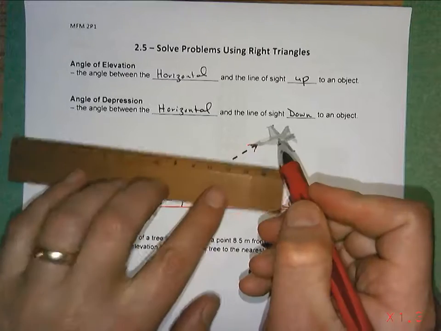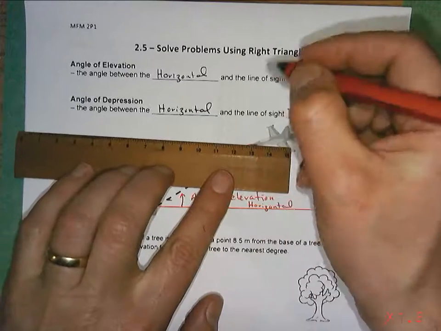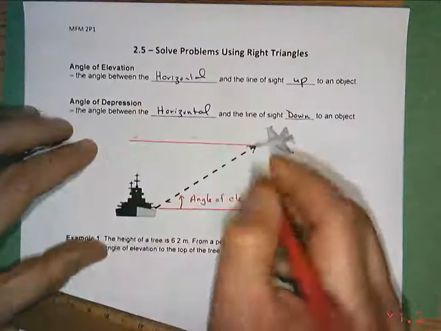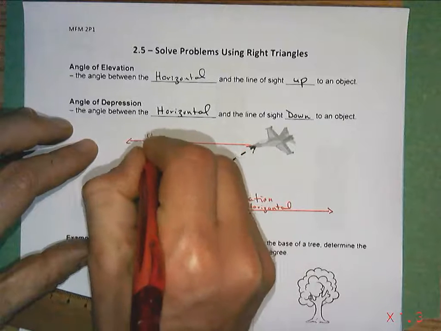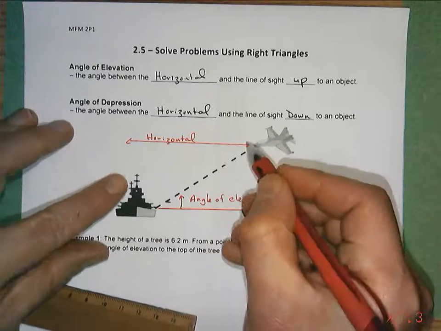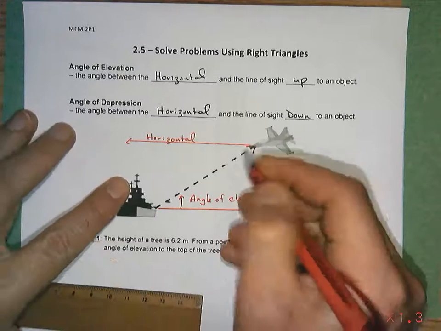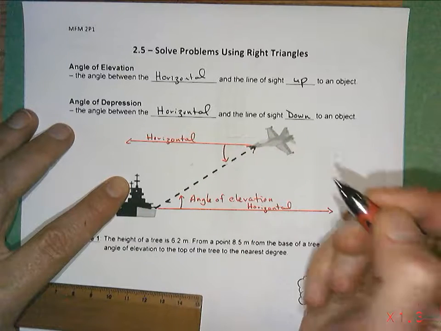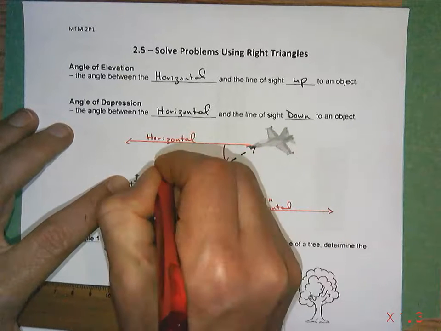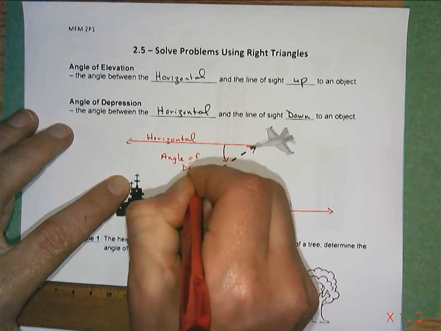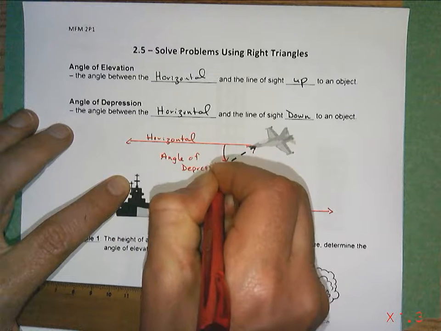Now, if I was up here in the plane, then my horizontal would be going perhaps this way. That would be my horizontal to the ground. But I would have to look down to see the boat. So it's the downward angle. This would be my angle of depression. No, it's not just a sad angle.